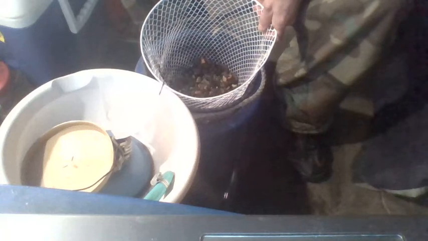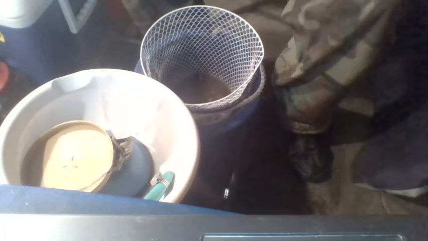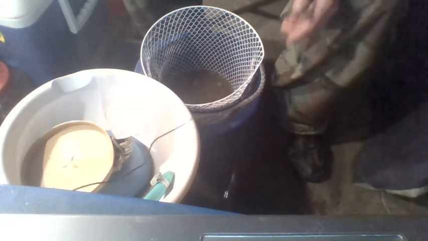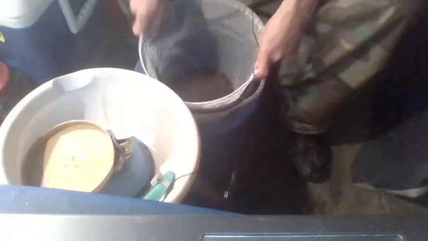You see all those rocks and stuff down in there? So yeah, that's a mixture of everything, just like you would get when you're actually in the field. Now I'm going to put about 2 inches, maybe 3 inches of water over the top of the surface of that material. That way you can make the pebbles float and let the small grains of gold and stuff ride right down through the pebbles.